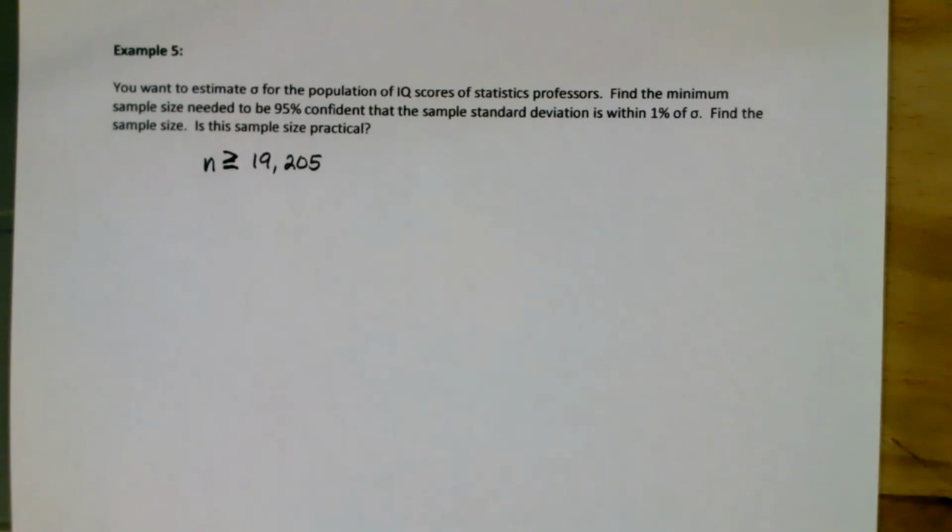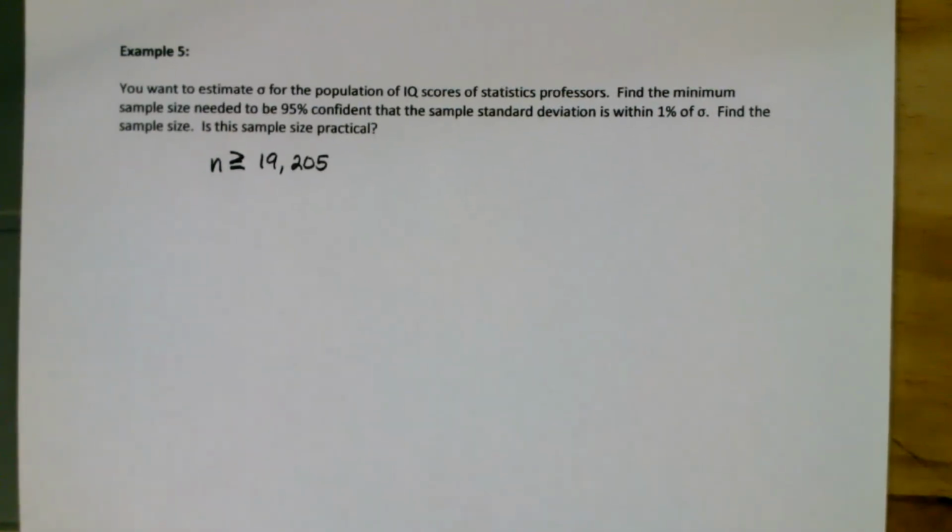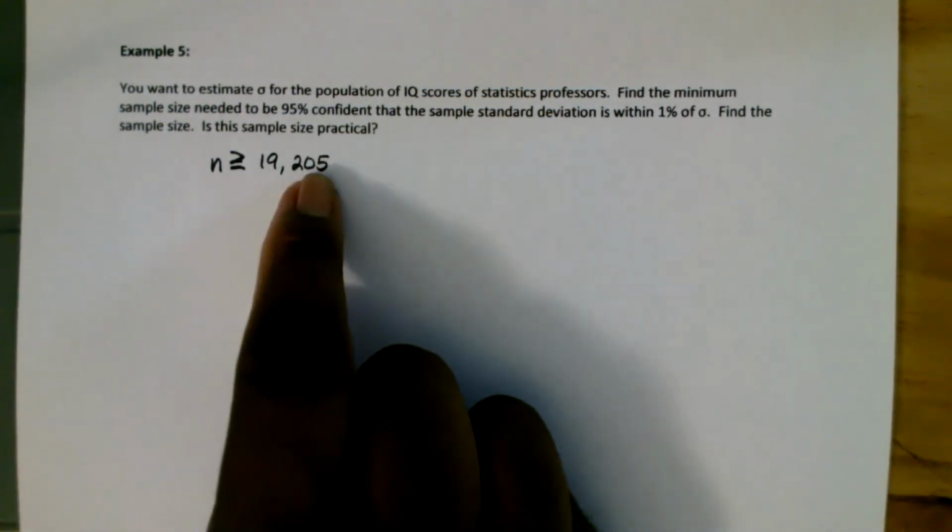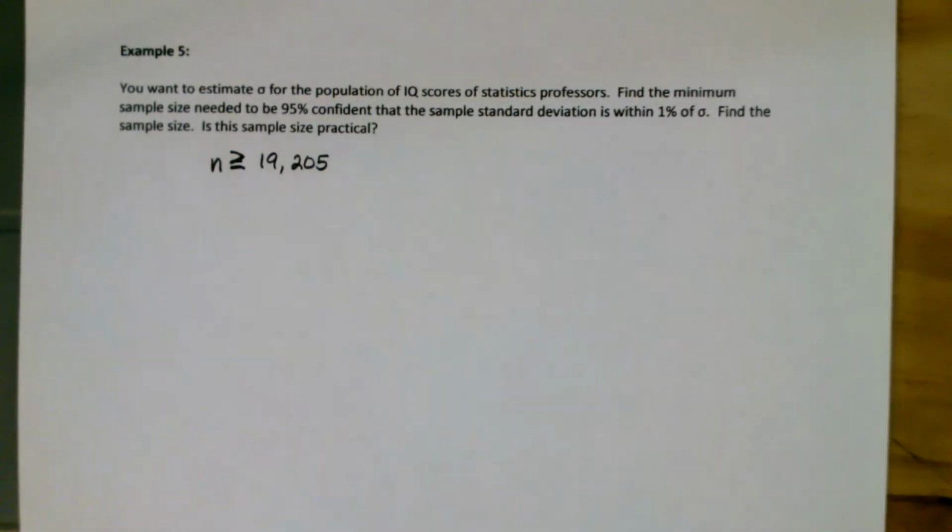Okay. So now the question is, is this sample size practical? I don't think it is, because it's going to be hard for you to find 19,205 statistics professors across the country. That's going to be hard. Okay, so that will conclude this video on section 7.3, dealing with estimating the population standard deviation or variance.